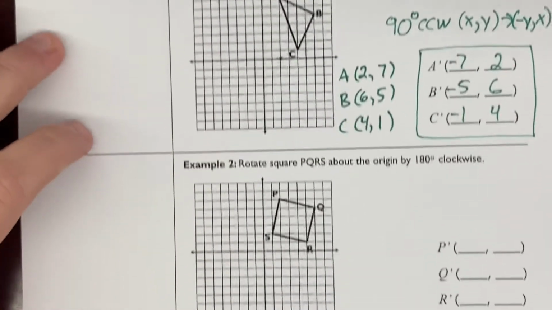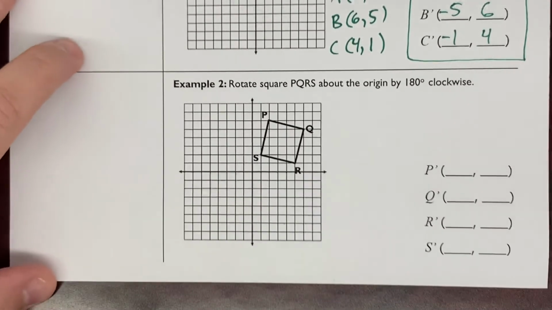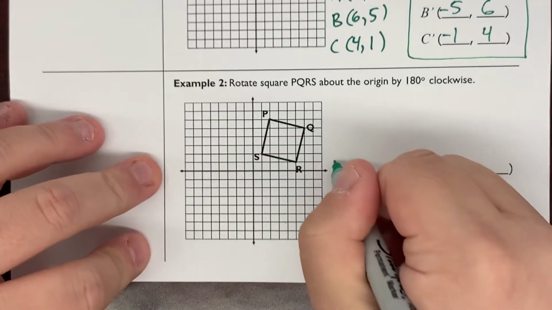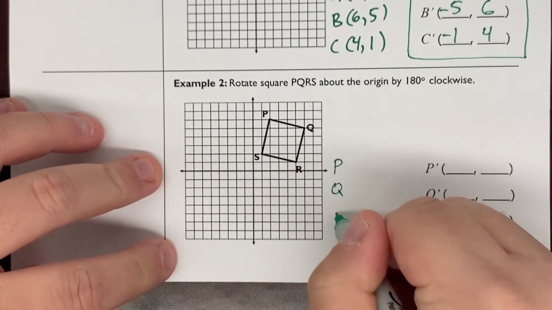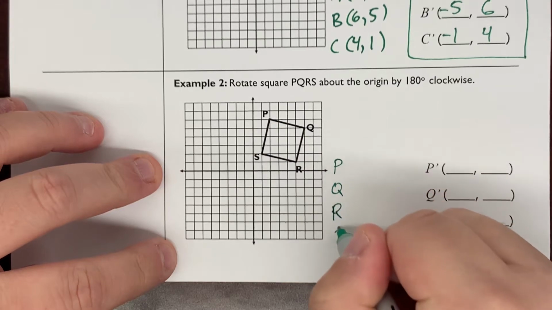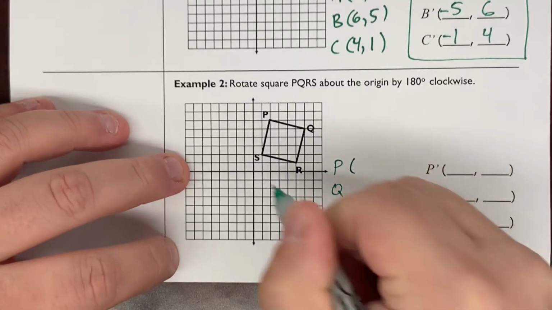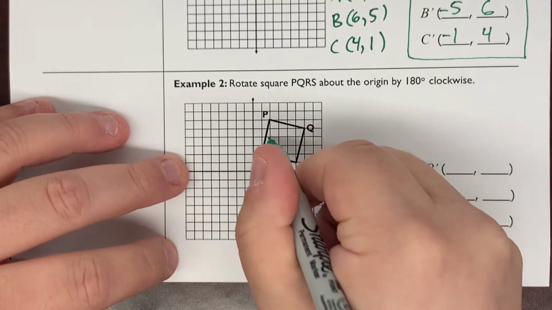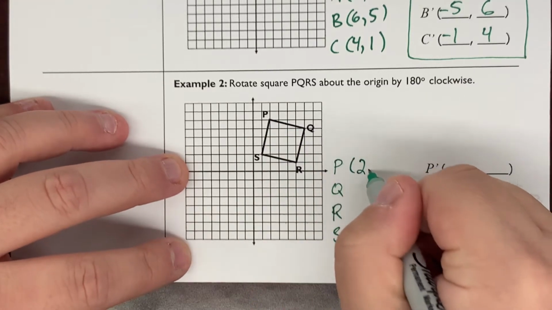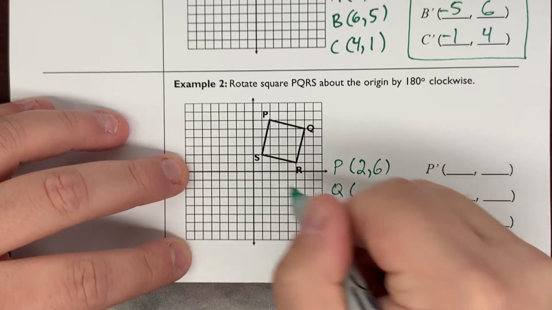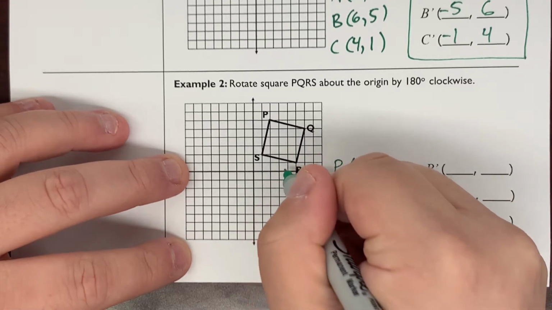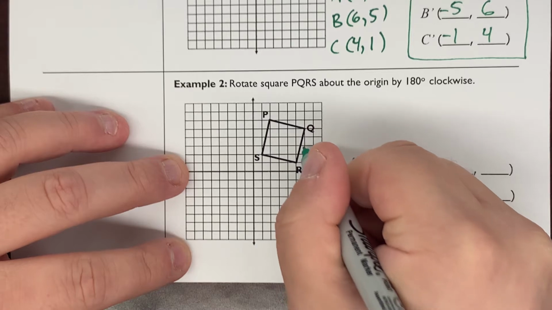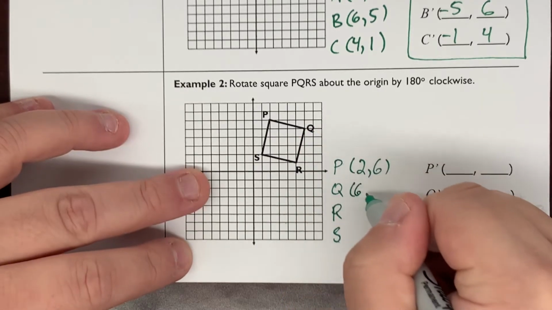All right, so for the second example here, we've got 4 points of a square, PQRS. So same plan, we're gonna go through and just simply figure out what each one of them is. For point P, we have 2, and then 1, 2, 3, 4, 5, 6. We have (2, 6). For Q, 1, 2, 3, 4, 5, 6, and then up 1, 2, 3, 4, 5. So that'll be (6, 5).